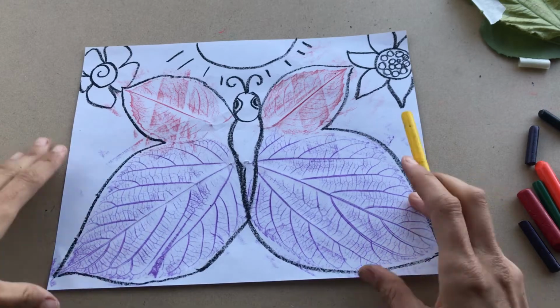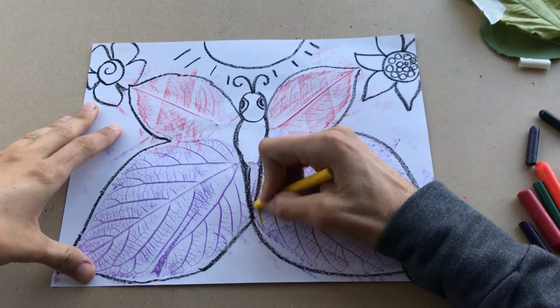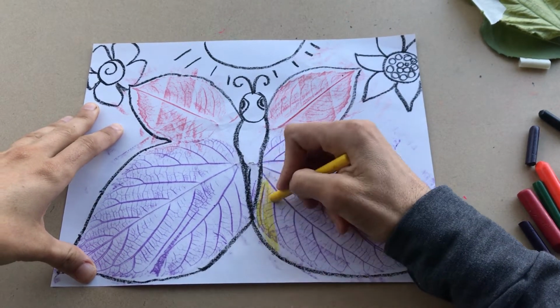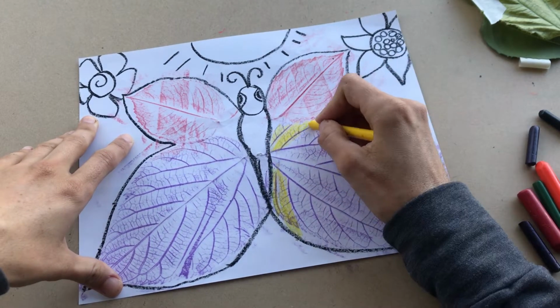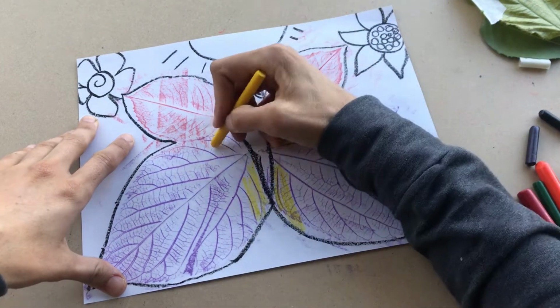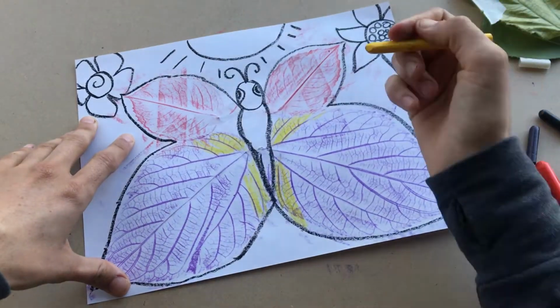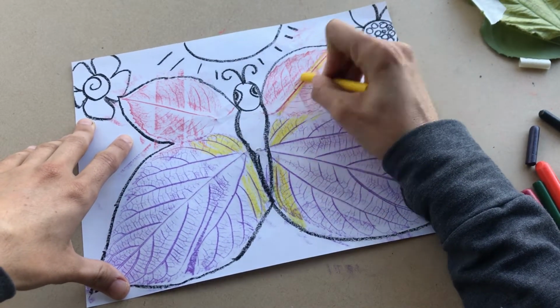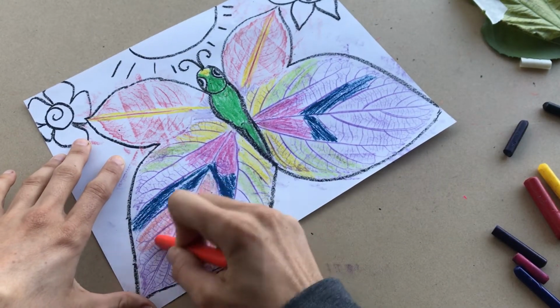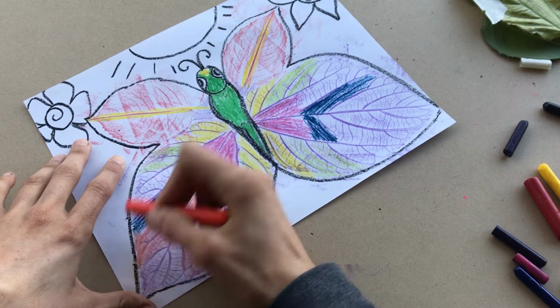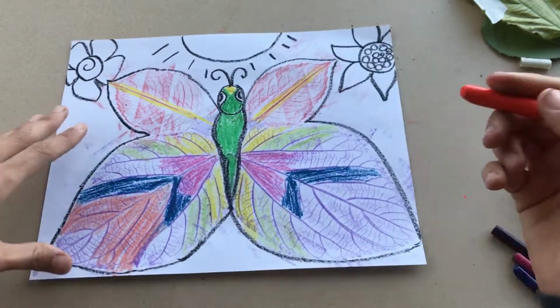Now we get to color it in. Think about symmetry as you're coloring in your image. Remember that whatever you do on one side, you need to do on the other side to balance it out. Use a lot of bright, beautiful colors to really make your butterfly stand out.